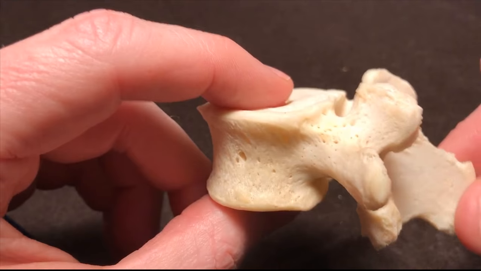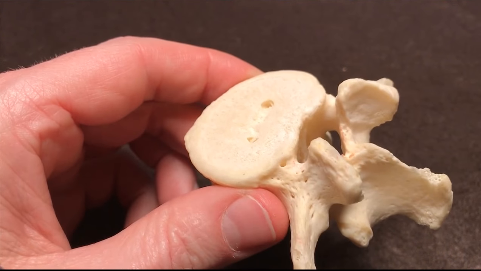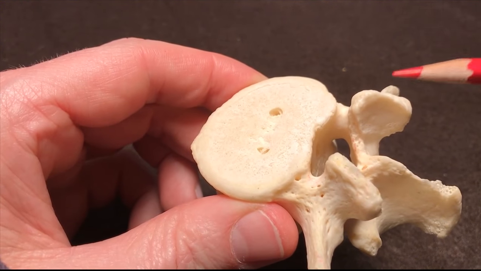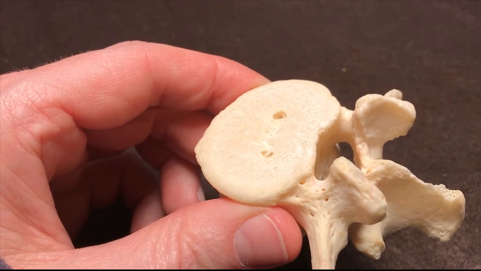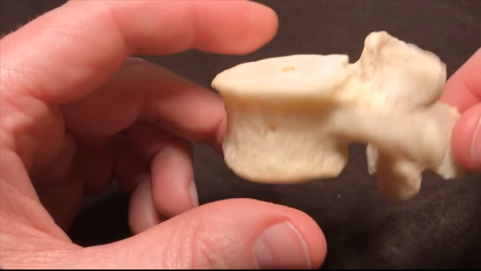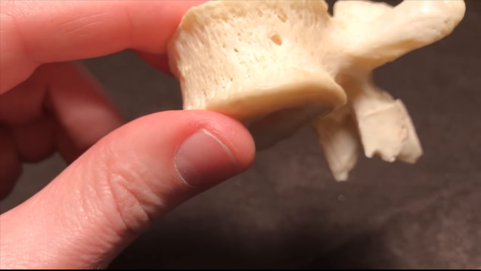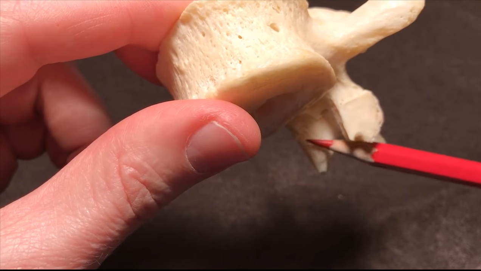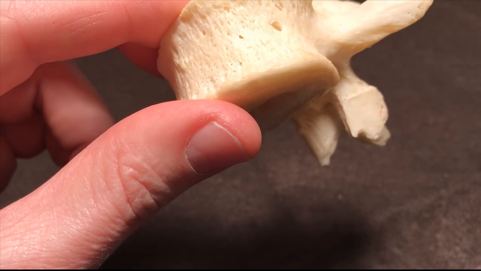Other features we have to look at are the superior articular processes. Here's one superior articular process here, and here's another superior articular process right here. If you have superior articular processes, you also have inferior articular processes. Here they are. Here's one inferior articular process, and here's the other inferior articular process right here.